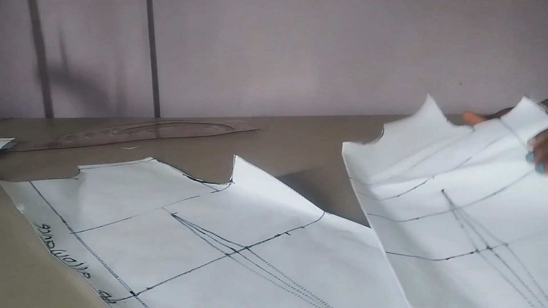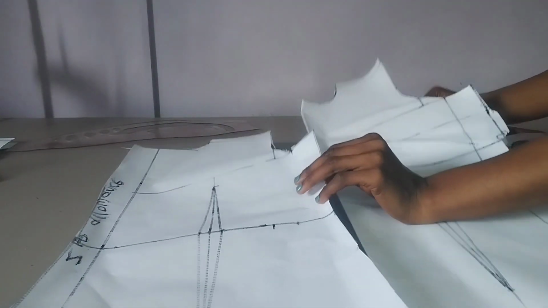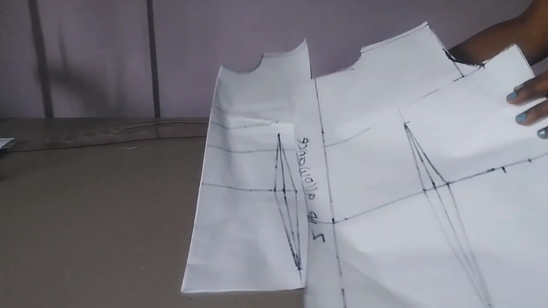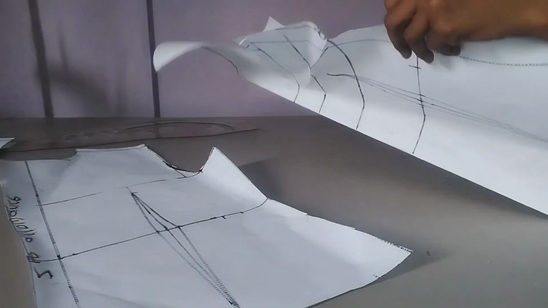See how neat and fine our basic bodice pattern is looking. It's looking all fine. So for the back, you're going to remove 2 of these, and for the front is already on fold. You're going to just place your material on fold and cut it out.